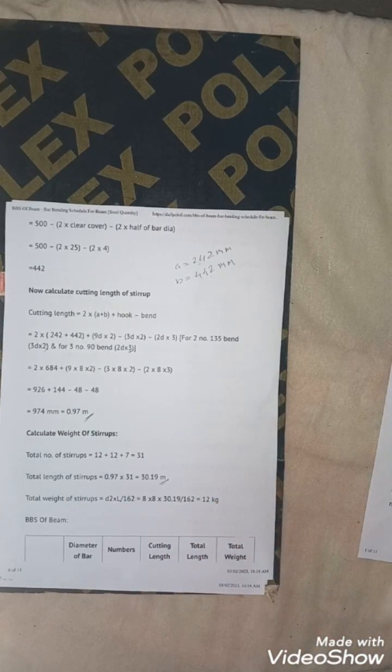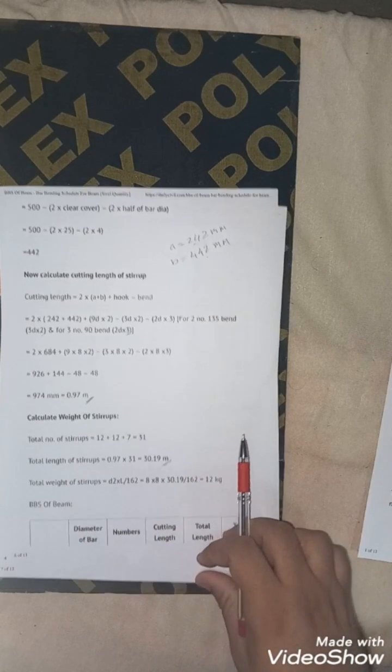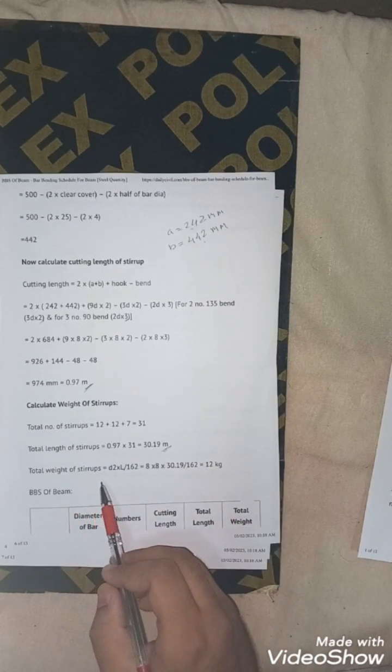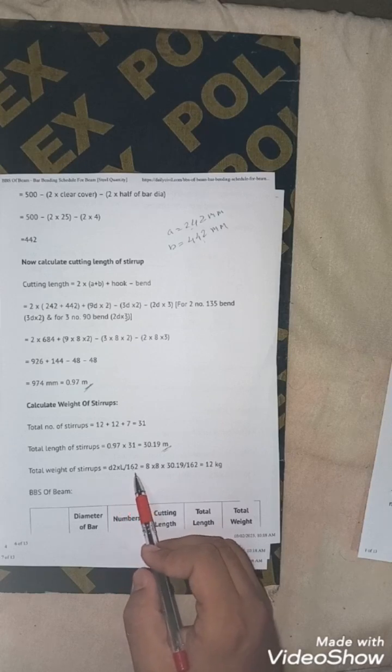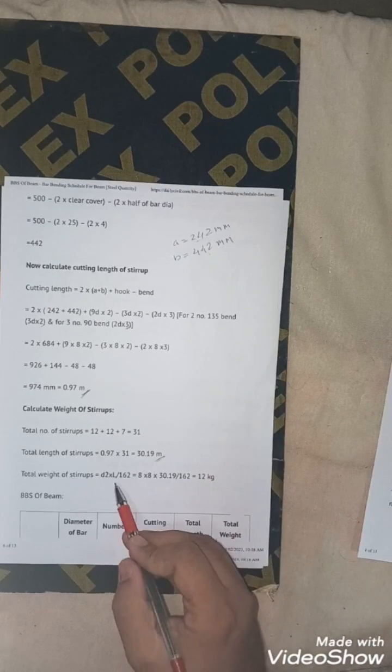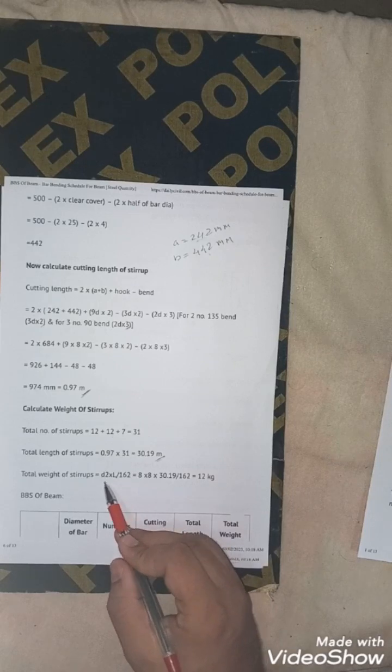This is the total length of stirrup. And now total weight of stirrup is D squared into L upon 162. That is the formula. Here put the value.